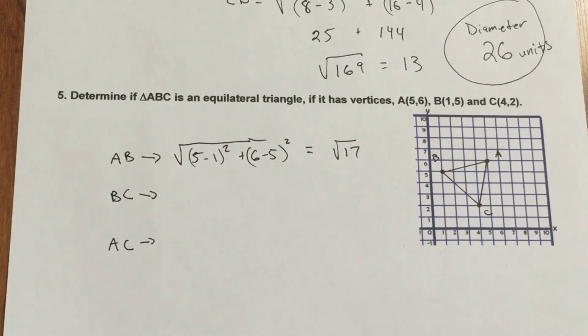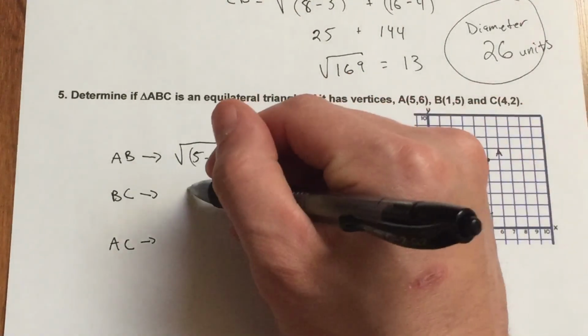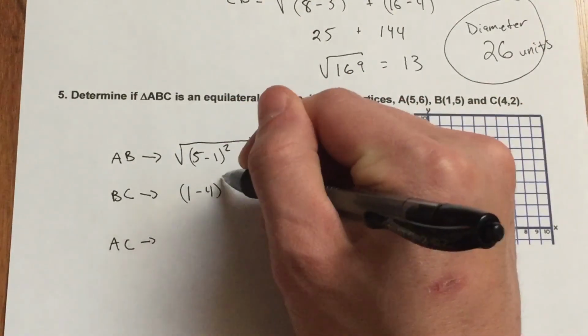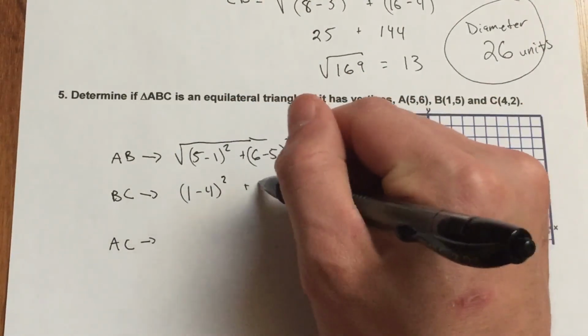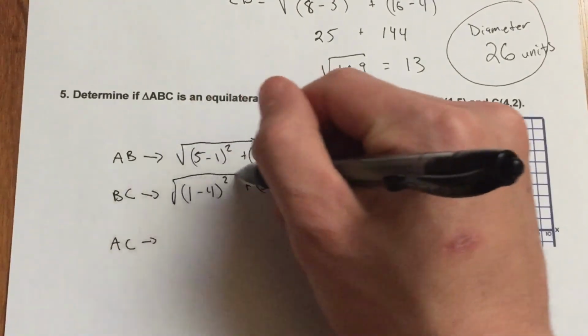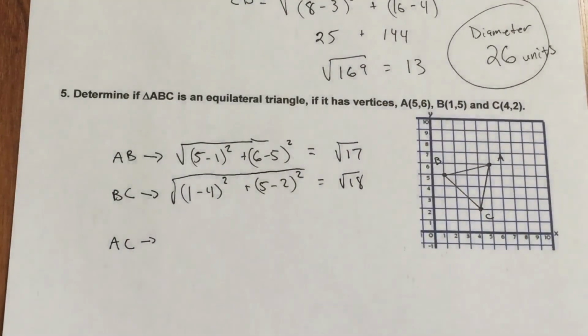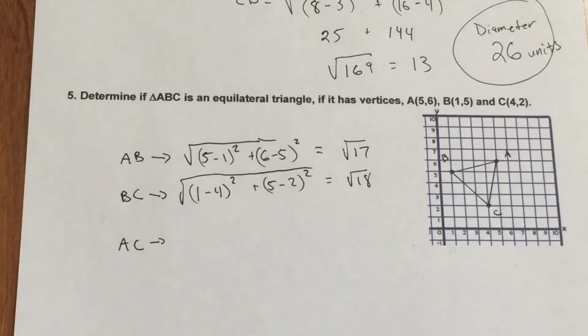If I calculate the length of BC, I would get... now, already I can see that no, this will not be an equilateral triangle because I already have 2 different side lengths.